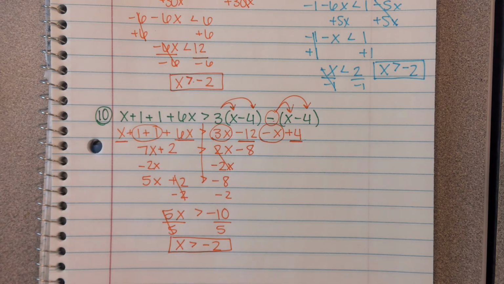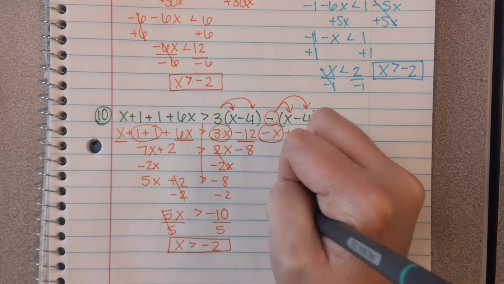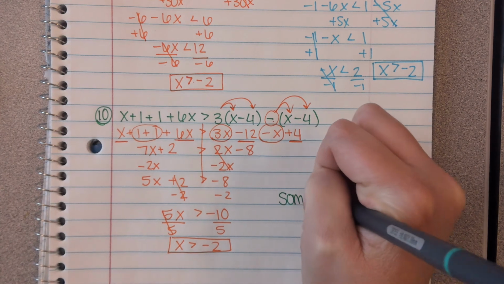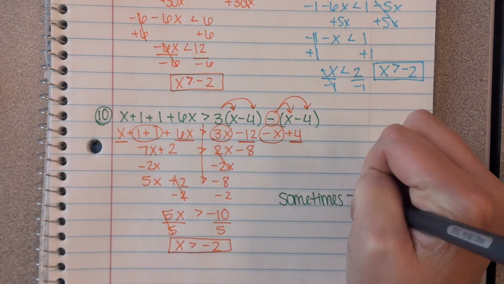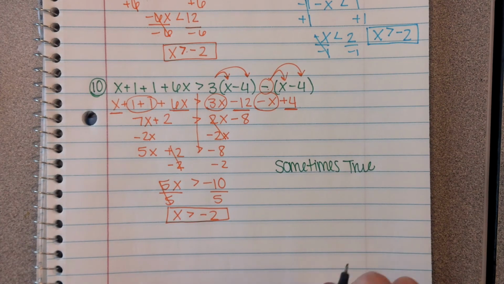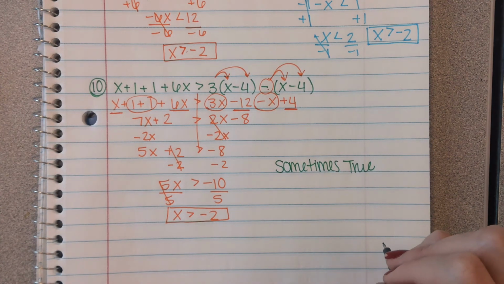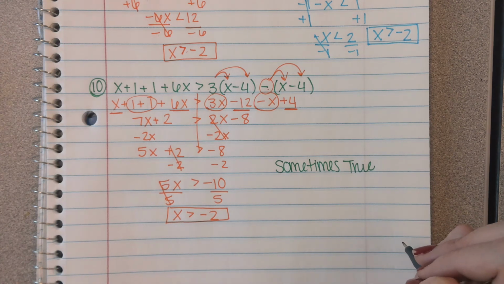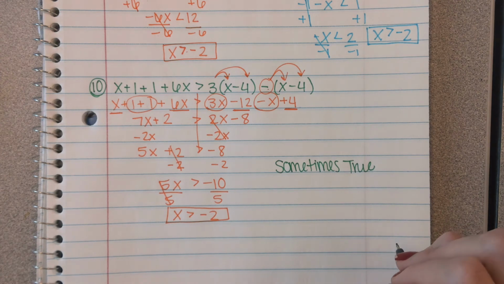So let's make a little note about that so you know what to look for, okay? So if it's sometimes true, okay, before when we had equations, if you got x equals 5, then that was sometimes true because you had to use the correct number for it to be true. So it was only true if you used a 5, okay?